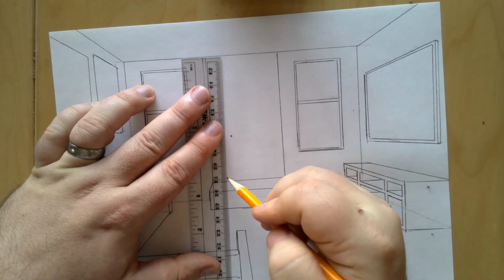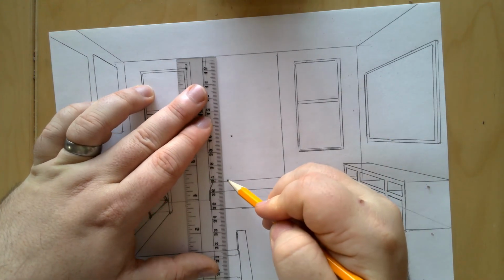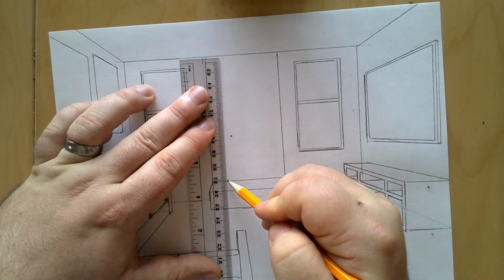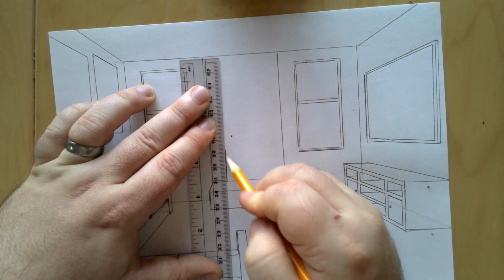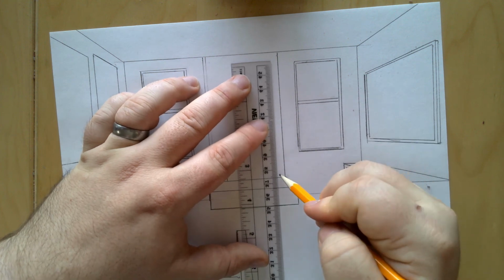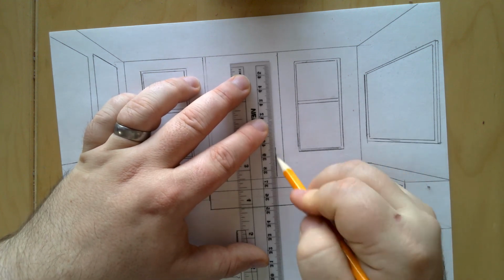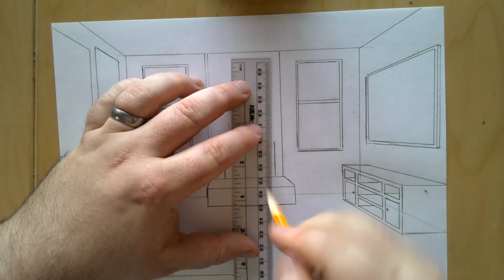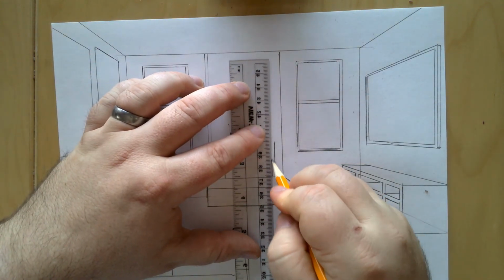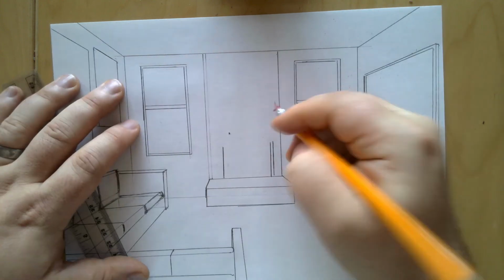And the fireplace itself, pretty simple, just a little box. Another little line going down the sides. Yeah, more bolt right there. Line down for the sides.